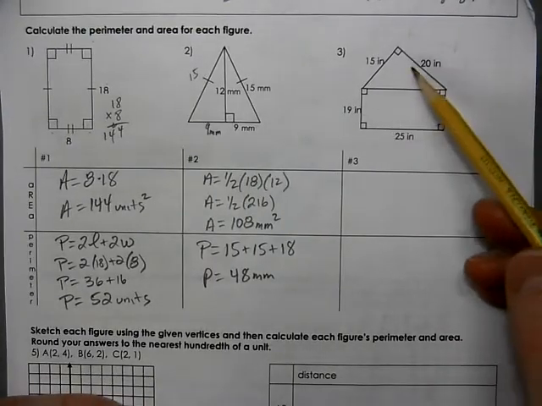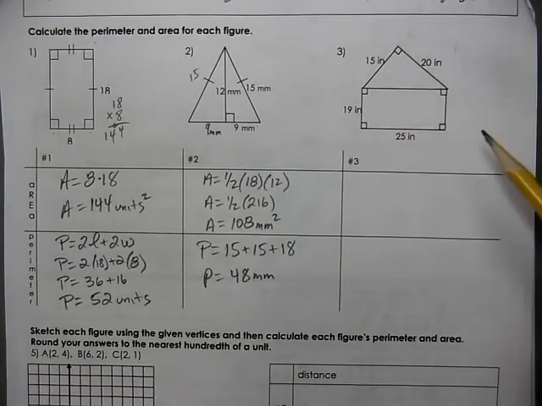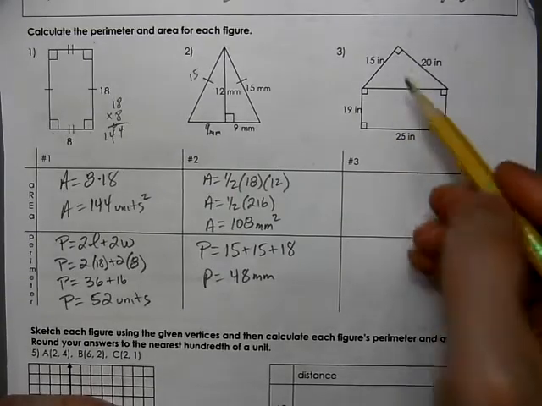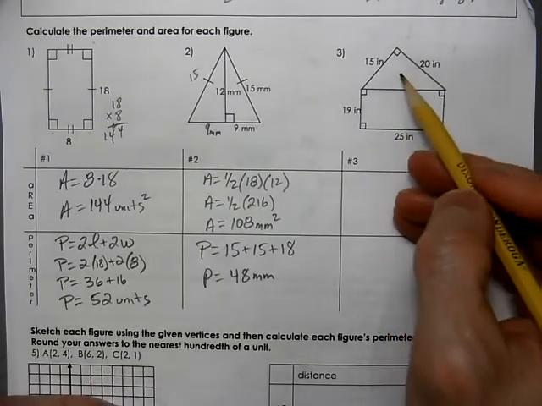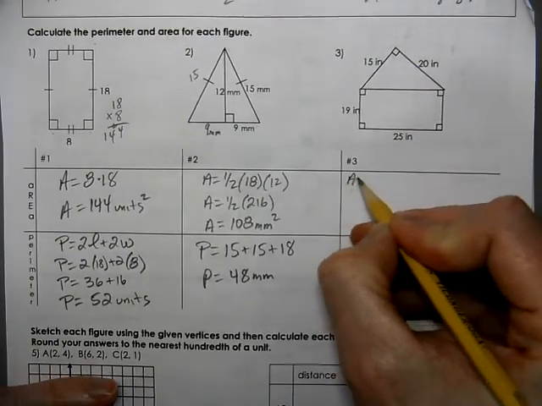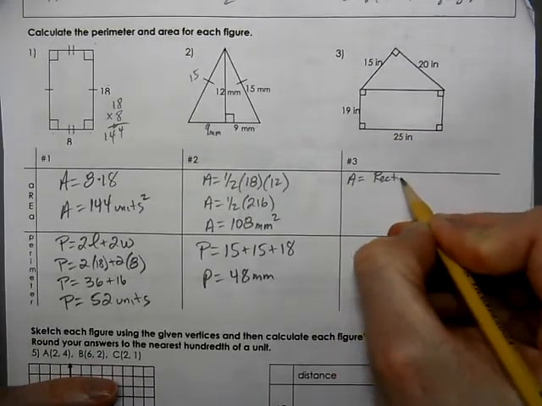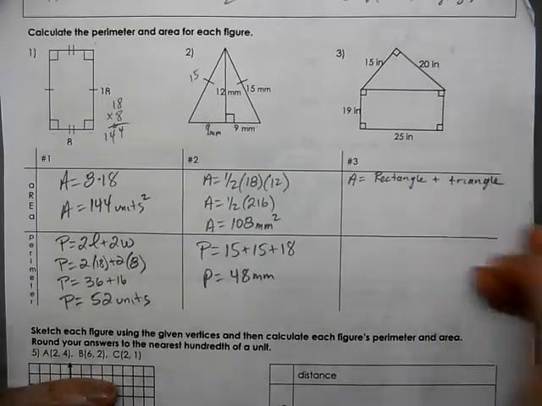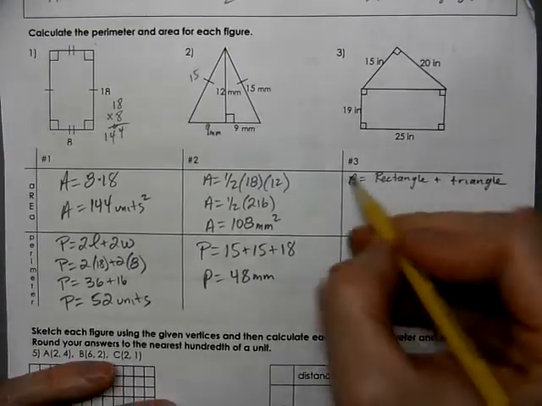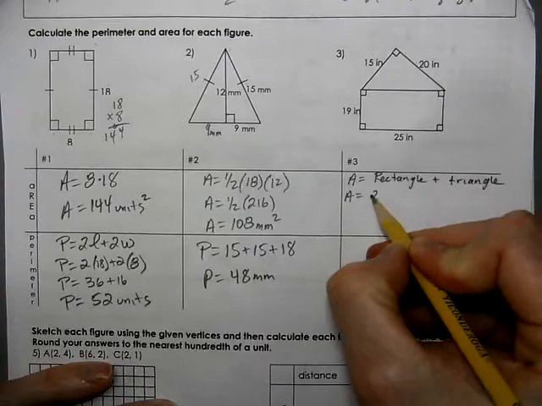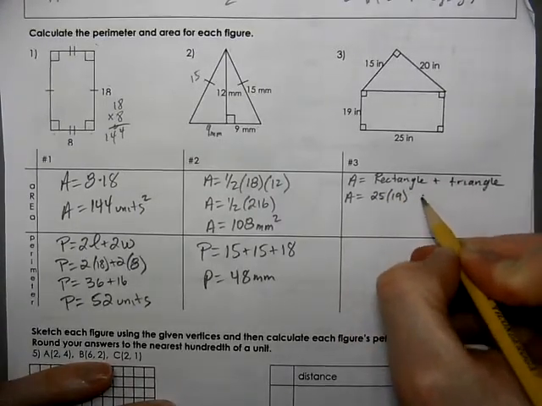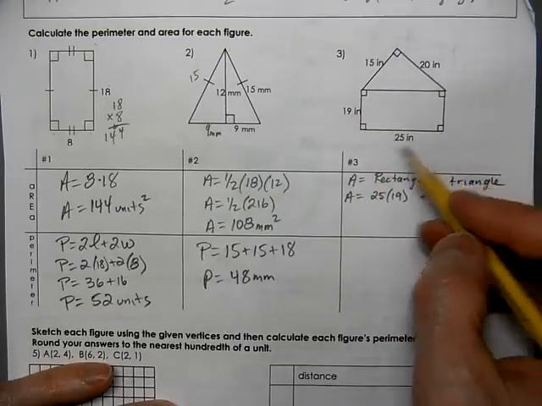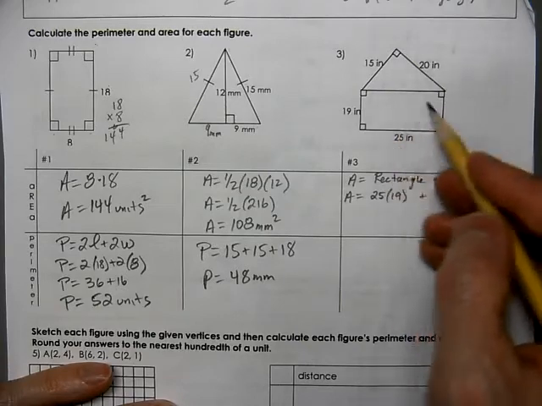Here we're looking at a rectangle and a triangle combined. We're looking for the area. The area, we're going to break this up into two pieces. We have a rectangular part and we have a triangular part. The area equals the rectangle plus the triangle. Well, the rectangle is 25 times 19. That's the base and height, or length and width if you want to call it that. That's the area of this rectangle.